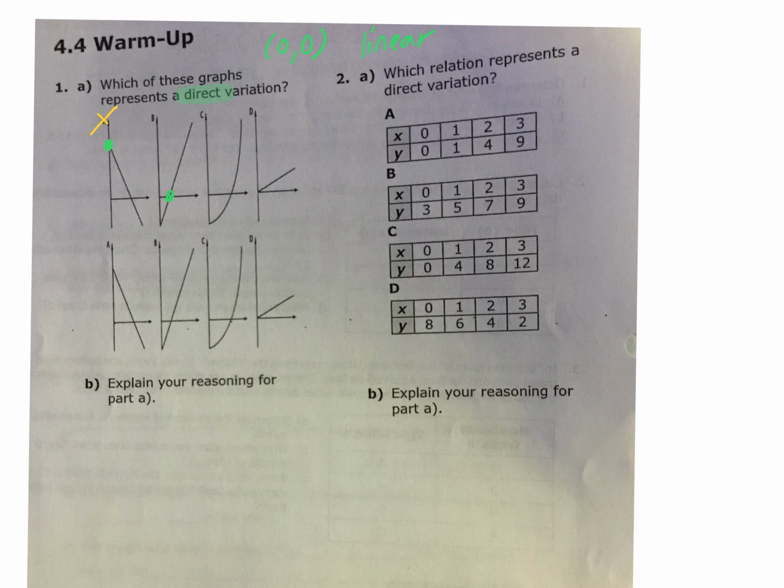Does B pass through the origin? Does it start here? Look at my green point. You're trying to see if the line hits the origin, which is there. I thought the origin was the bottom. No, it's got to be right here. So B does not pass the origin.